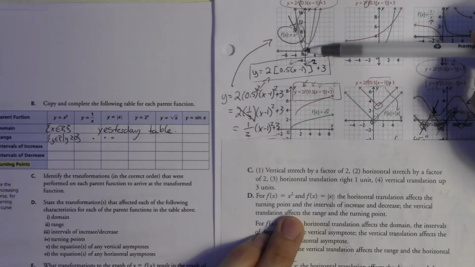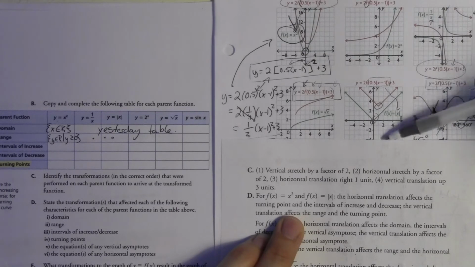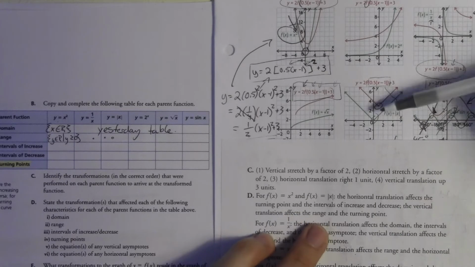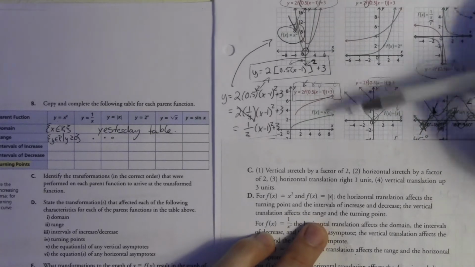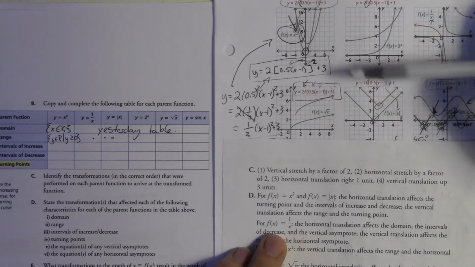Obviously, the turning point is not 0, 0 anymore. It's going to be over here. So it moved to the right. And same as this turning point moved to the right. And it affected where it starts to increase and decrease. Okay, it's pretty self-explanatory. Any questions about that part?